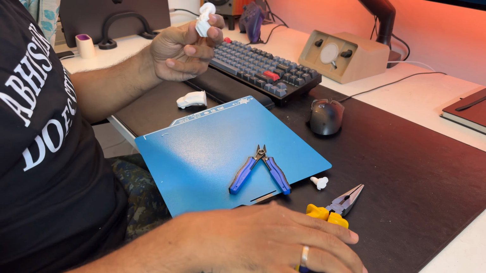Well, the supports are very... maybe let me try to cut them off from here. Okay, yeah, so this is how it should look, the wheel arch and everything. Yeah, it has mirrors as well.